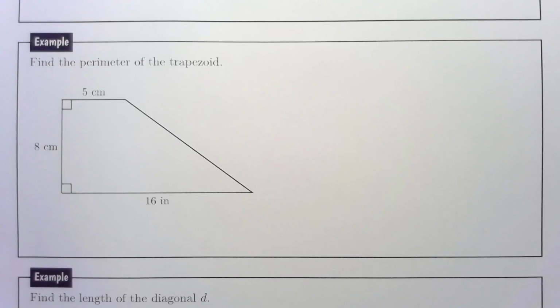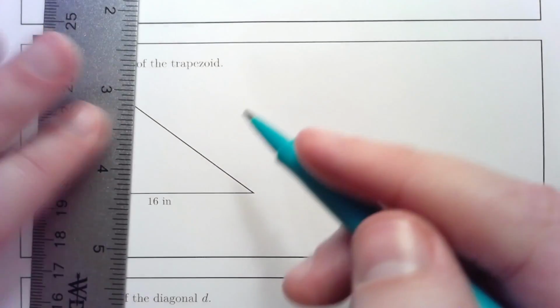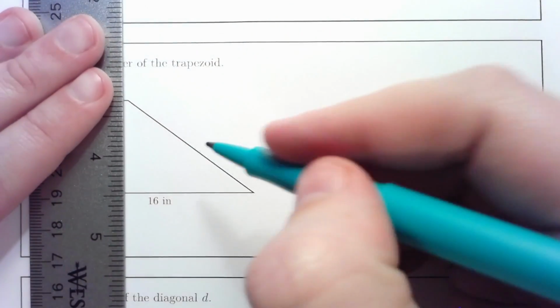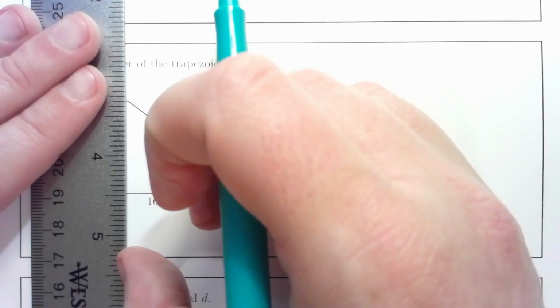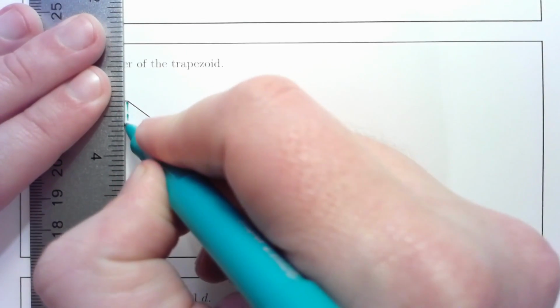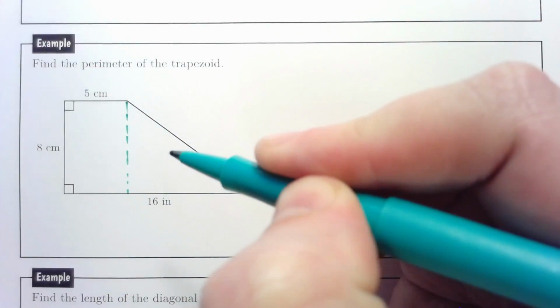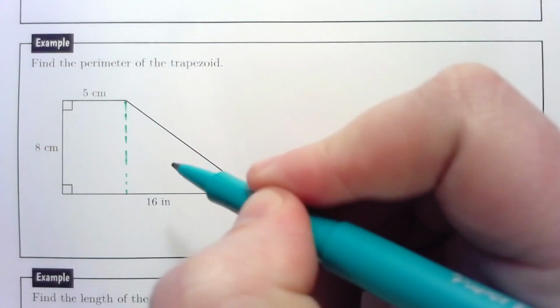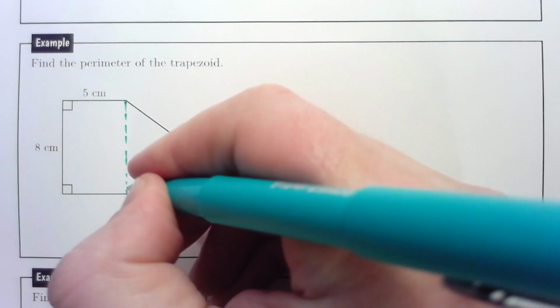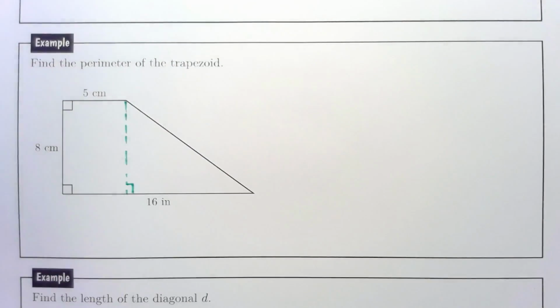Now you might be looking at this and going, where on earth is the right triangle? We need a right triangle in order to use the Pythagorean theorem. Well, it's hiding as part of the trapezoid. So if we get my ruler in the right spot, draw a dotted line through there, what we have here is a rectangle and a right triangle, assuming that we've drawn that at a right angle, which was the intention.